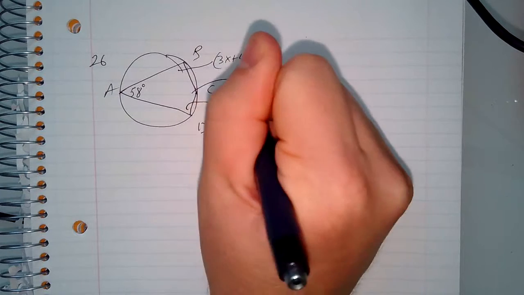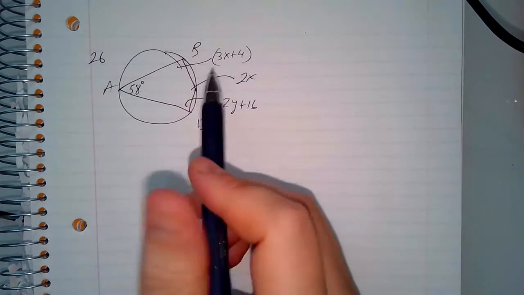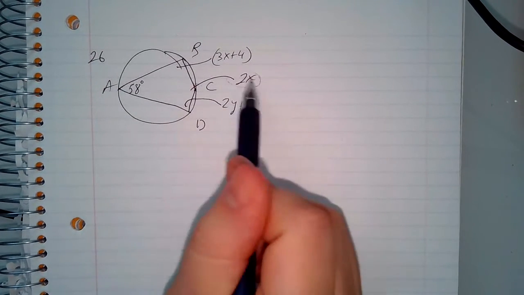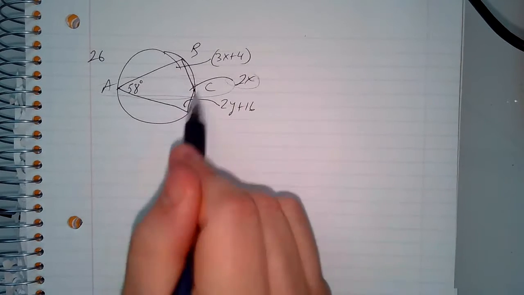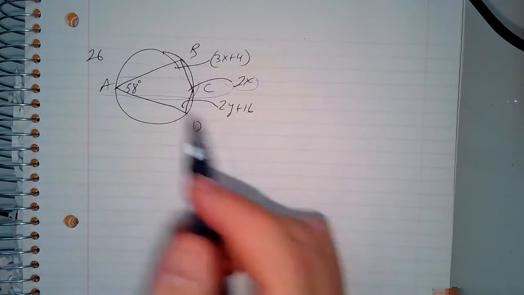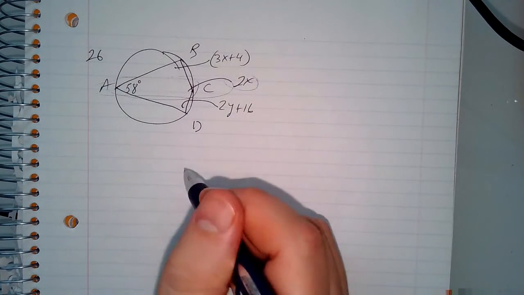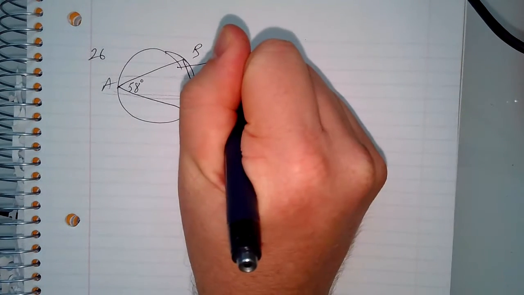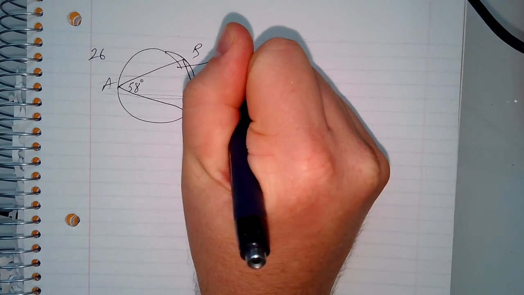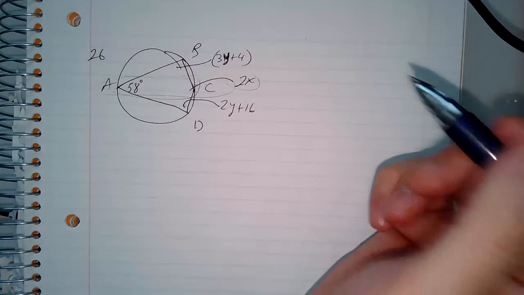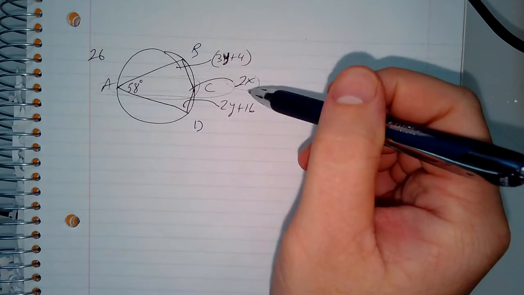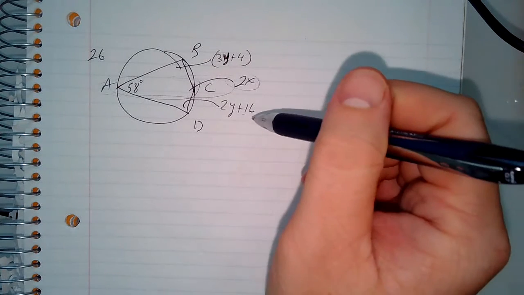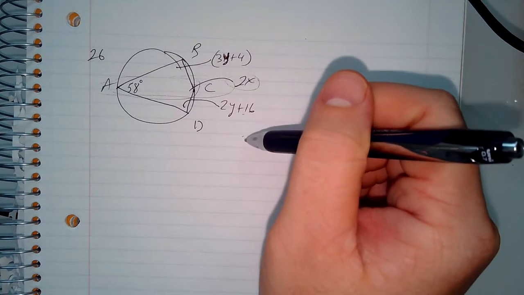It says this one is 2x. So first we have to find x using this one right here. We know that opposite angles are going to be equal to 180. And then we find y, and then we plug it in. Actually, we don't need to do that either. There's no x in that one. There's no x in that one.